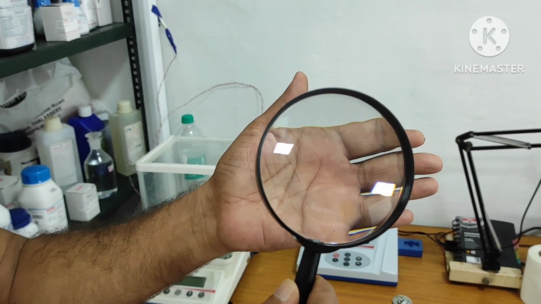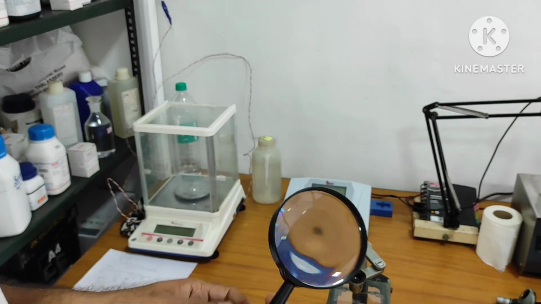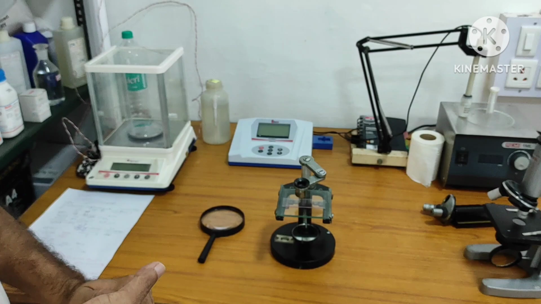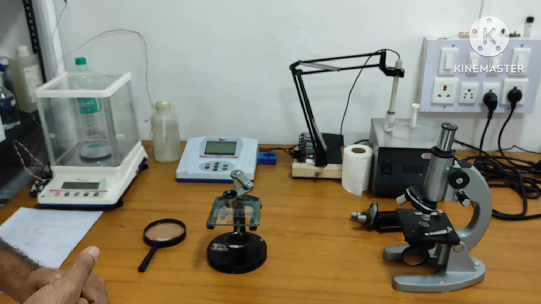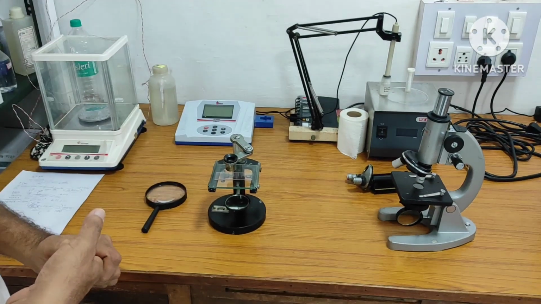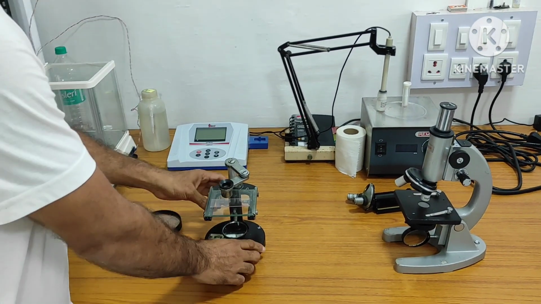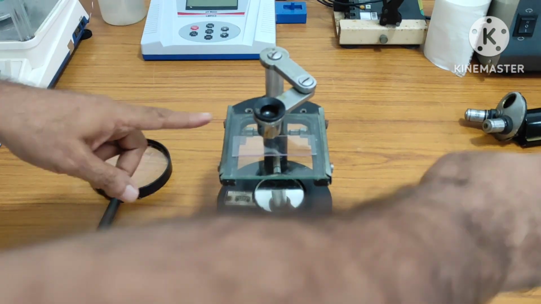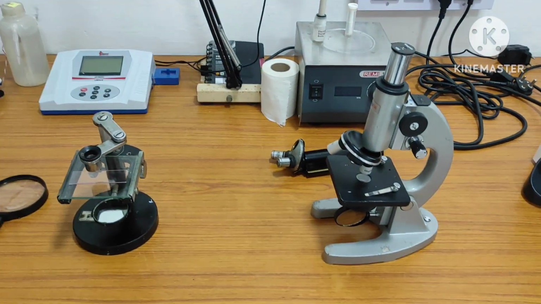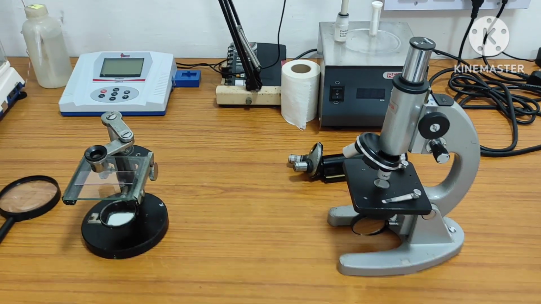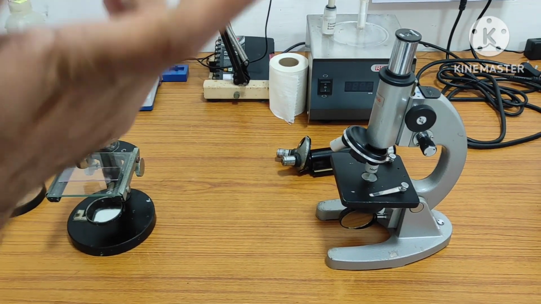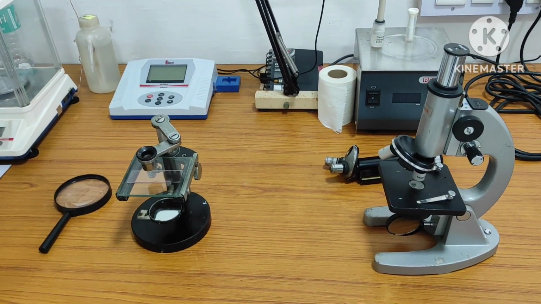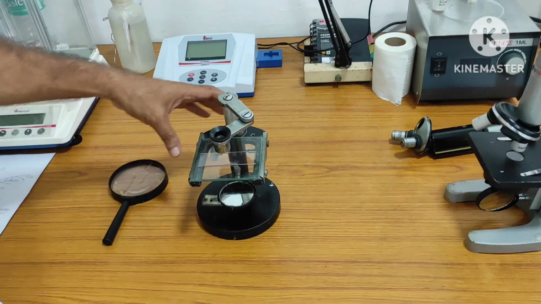I'll explain later what magnification is in microscopy. So it is part of optical instruments. Optics means where light is useful, where we can observe something by use of light, and where lenses are involved. There are various types of microscopes: simple microscopes and compound microscopes. Various types of compound microscopes are also there, like phase contrast microscopy and fluorescence microscopy. We will discuss all these one by one, but the journey of microscopy started with the simple type of microscope.